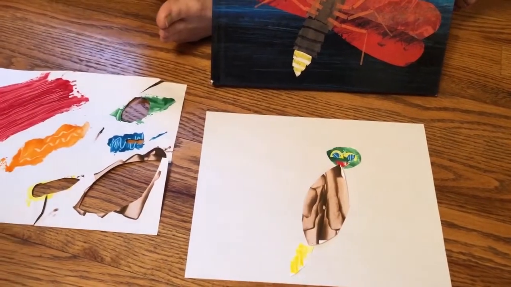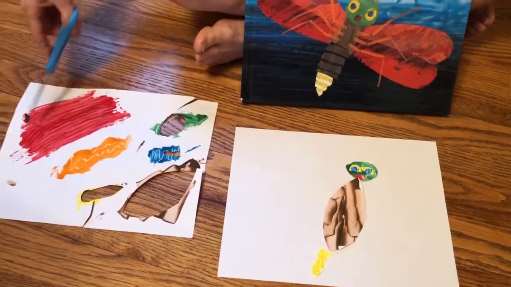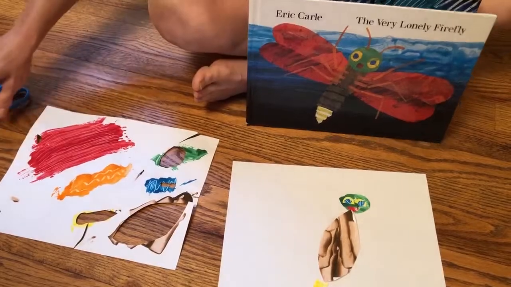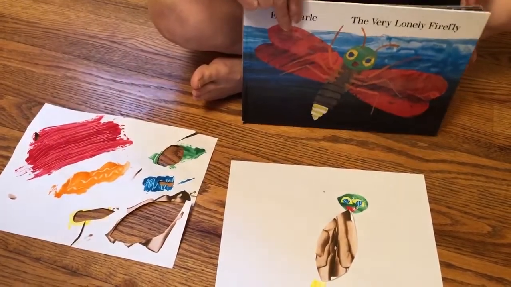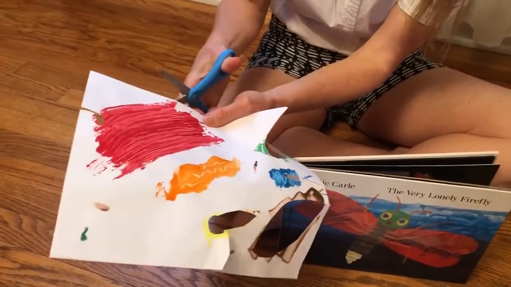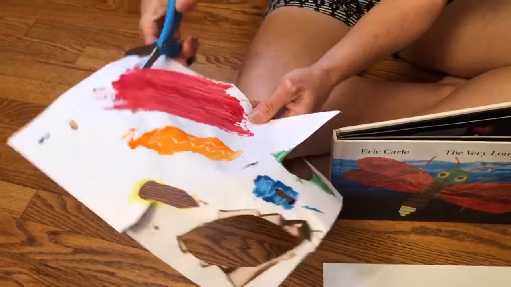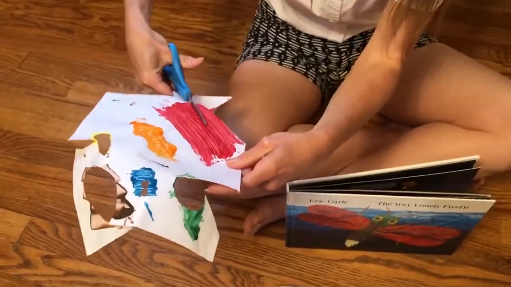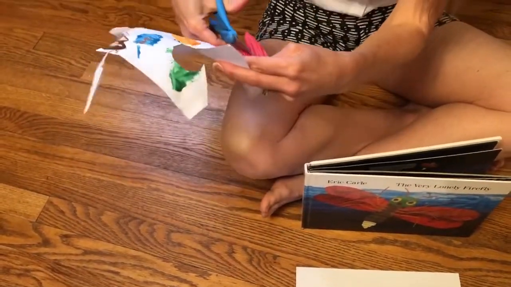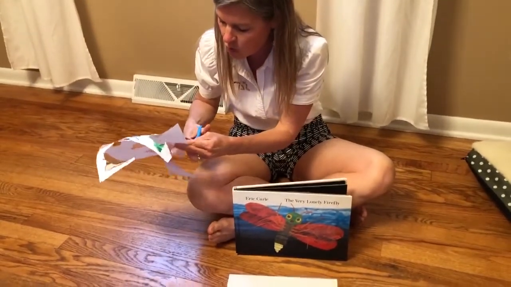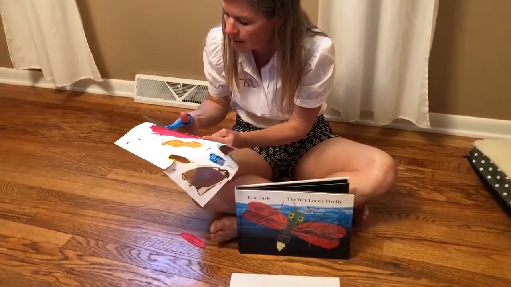And I'm going to push pause, and I'm going to cut out the wings with my scissors on this red. I'll show you one cut, and then I'll cut out the legs with the orange. So I'm going to cut the wings just like this. I think this firefly has 4 wings. So I'm going to cut out 4 wings with my red.